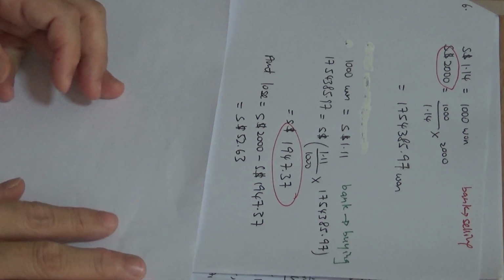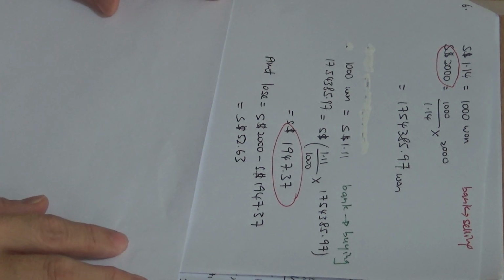Alright, now I have finished all the 6 questions that are in exercise 11A, so please make sure you do all this in your foolscap paper.